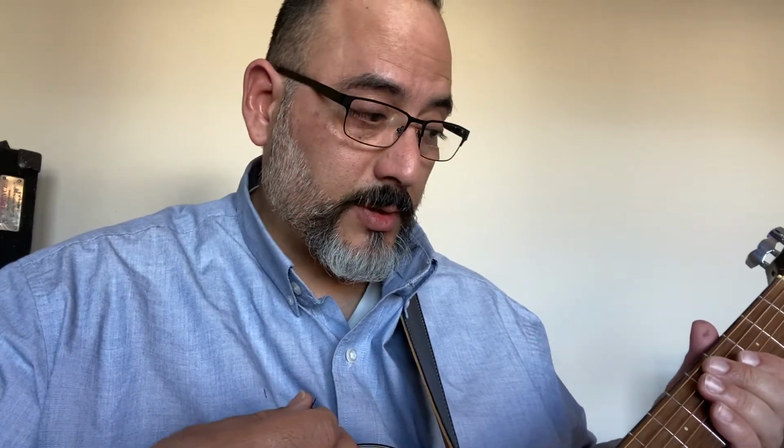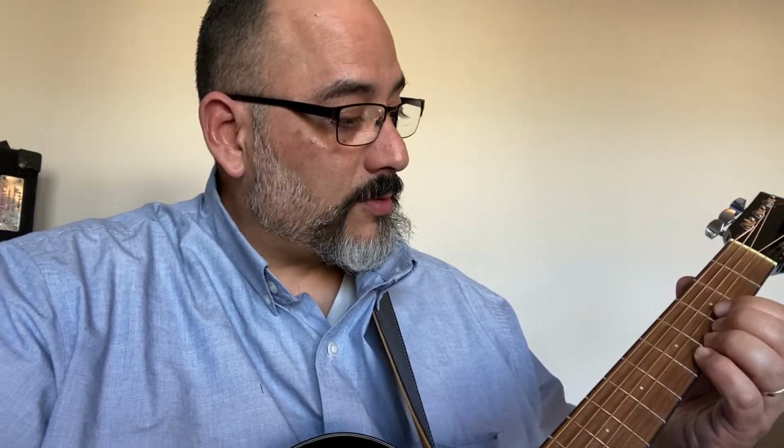There's an F sharp diminished 7, which is on the 4th fret.